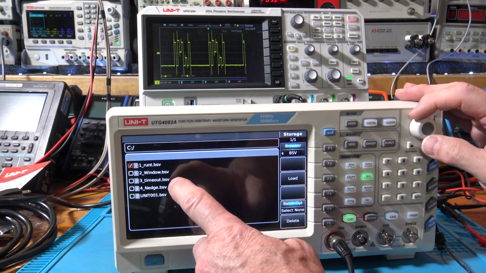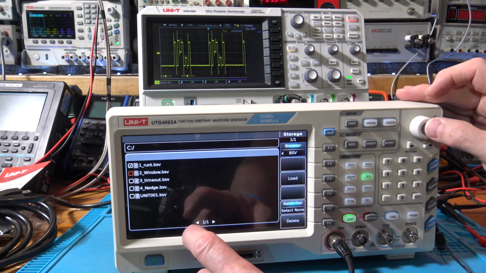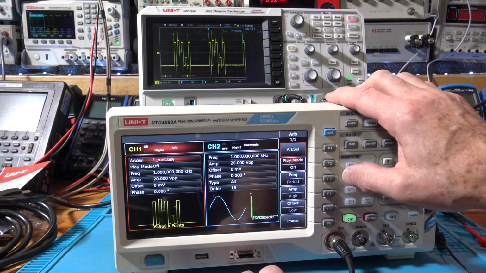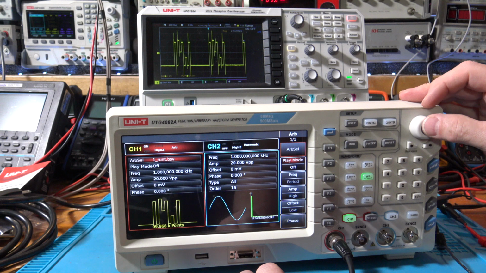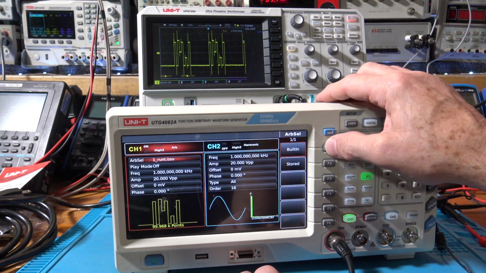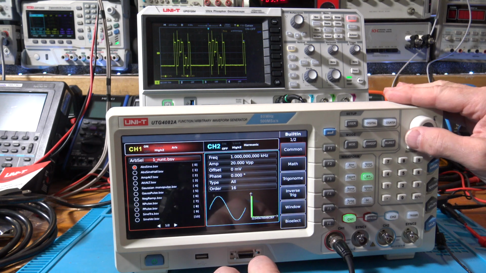We have a Windows, whatever that is. Let's set that one up. Let's load that. Okay, here's your built-in. Wow, look at all these.